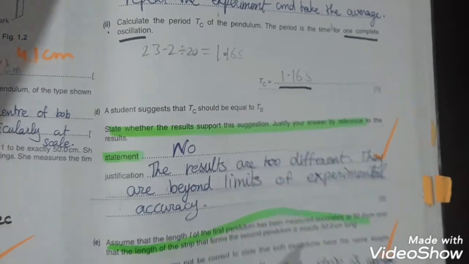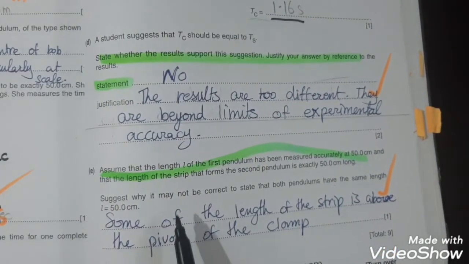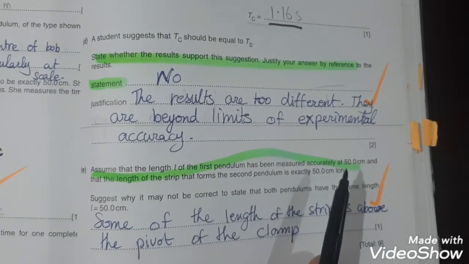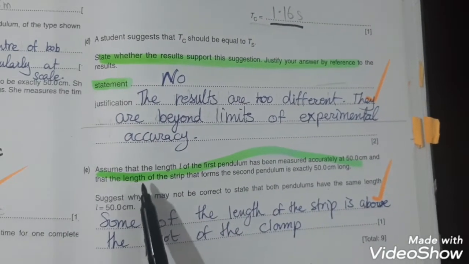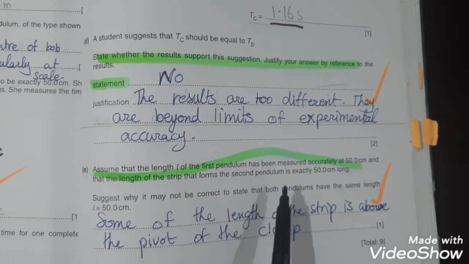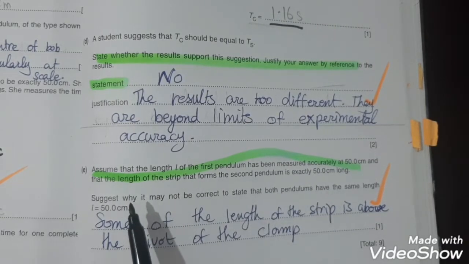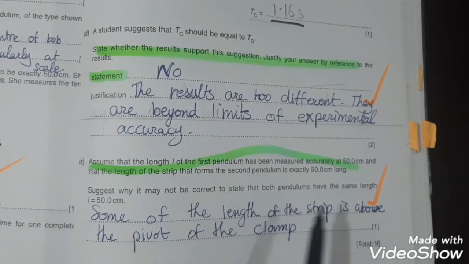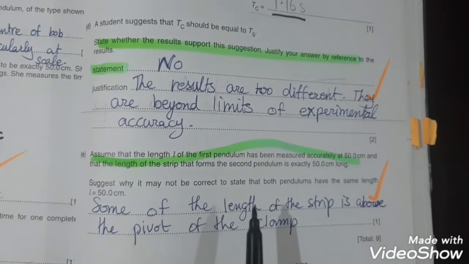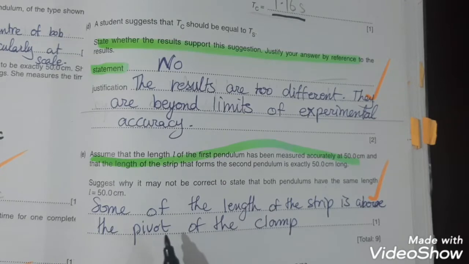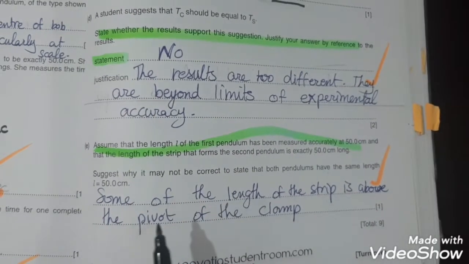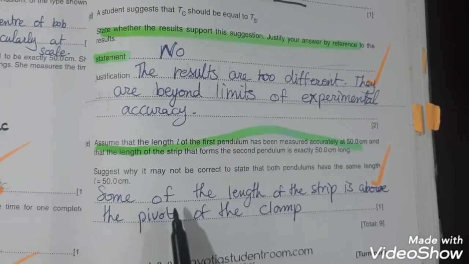Then question E states, assume the length L of the first pendulum has been measured accurately at 50 centimeter and that the length of the strip that forms the second pendulum is exactly 50 centimeters. Suggest why it may not be correct to state that both pendulums have the same length. Some of the length of the strip is above the pivot of the clamp. So this is what we will write in question E.